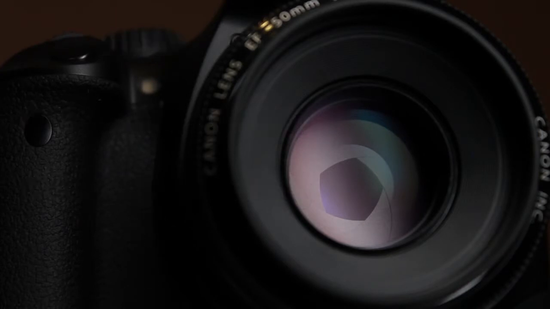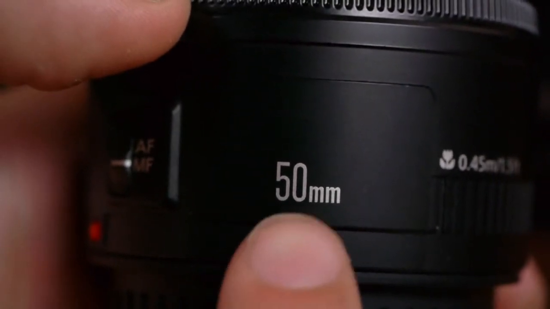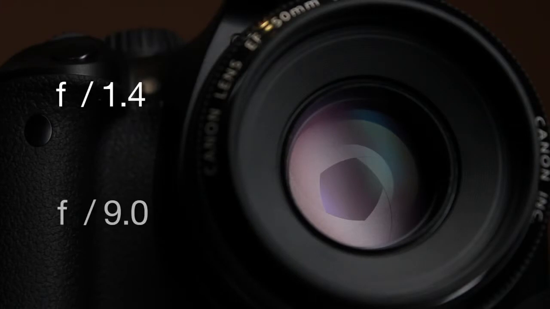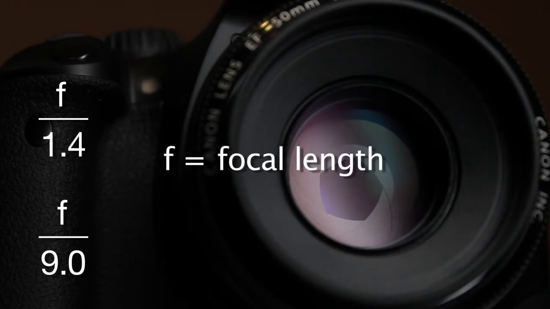We know that lenses are named after their focal length, which is always stated in millimeters, and is usually marked on the side of the lens itself. An f-stop is usually written as f/1.4 or f/9.0. This measurement can also be expressed as f divided by 1.4 or f divided by 9.0, where f stands for the focal length of the lens. The quotient of f divided by 1.4 or f divided by 9.0 or any other aperture setting is the actual diameter of the iris opening itself.